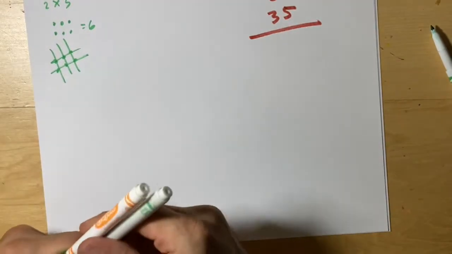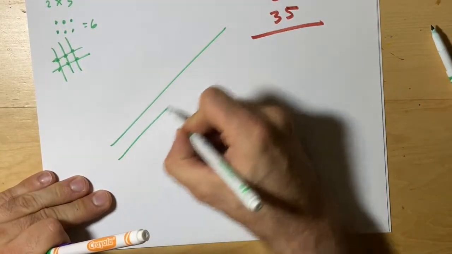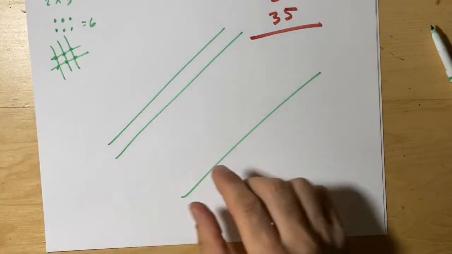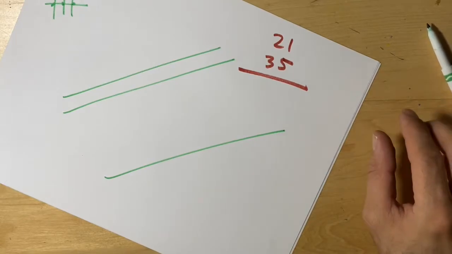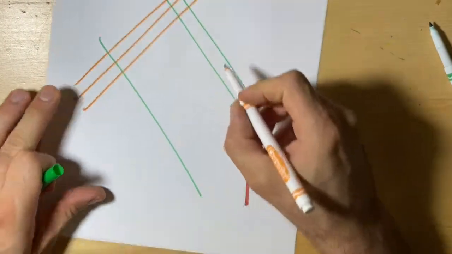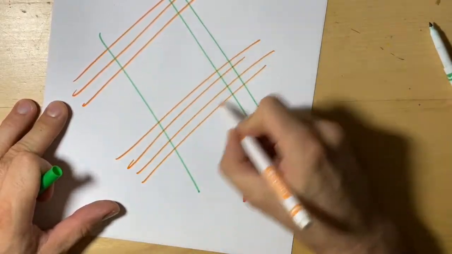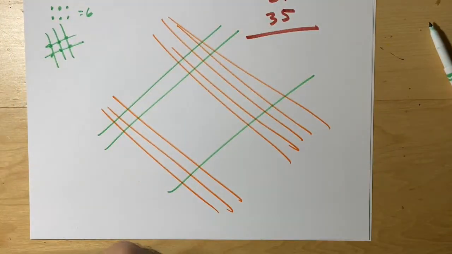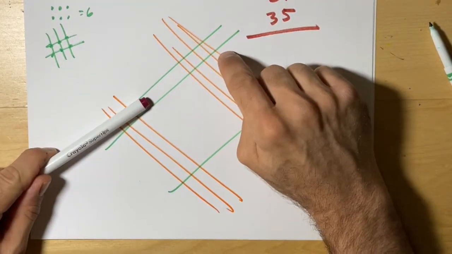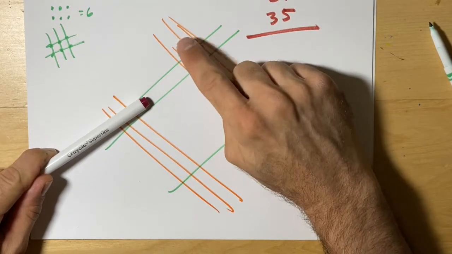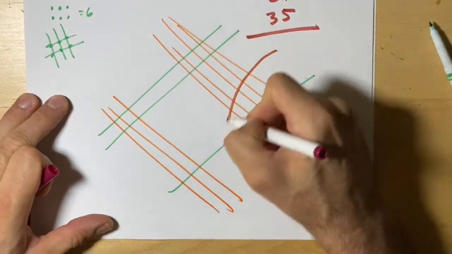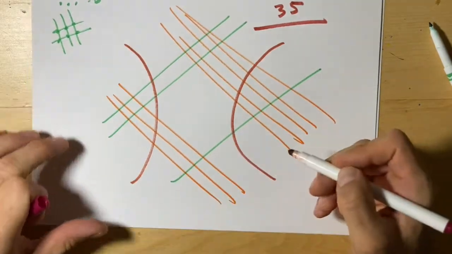So they're going to take the 21, 2, 1. They're going to then multiply it by 35. 1, 2, 3. 1, 2, 3, 4, 5. Now we don't have to count dots because we could multiply like 5 lines red or orange and 2 lines green. 5 times 2 is 10. But we will count them the way the TikTok video shows.